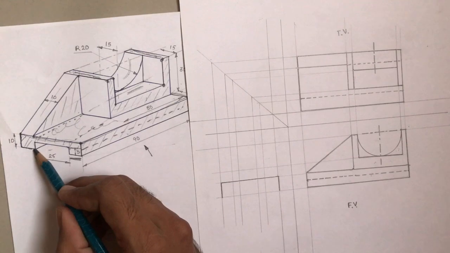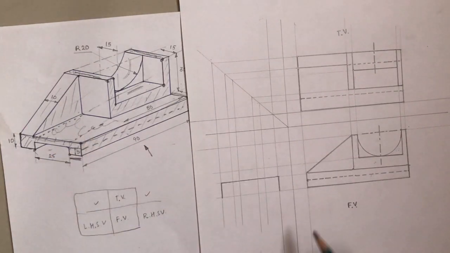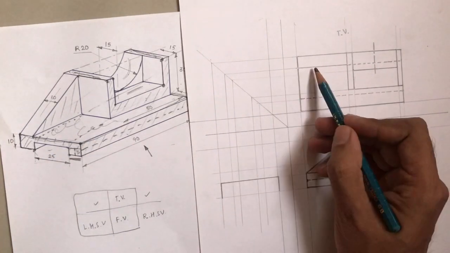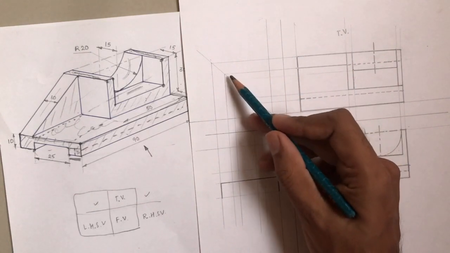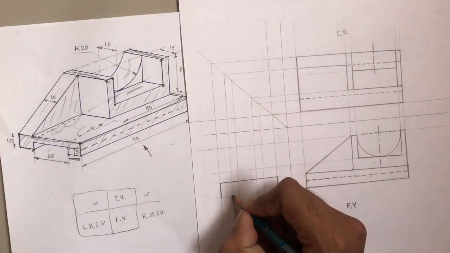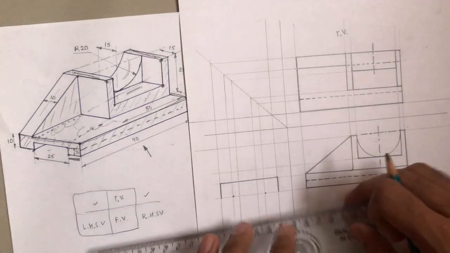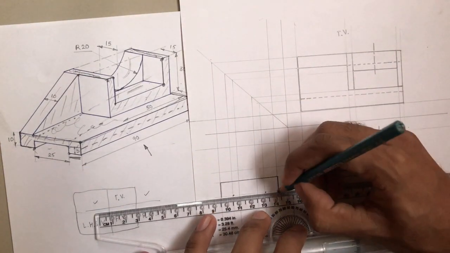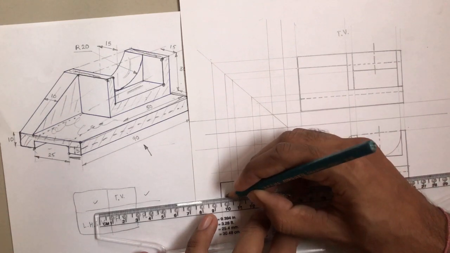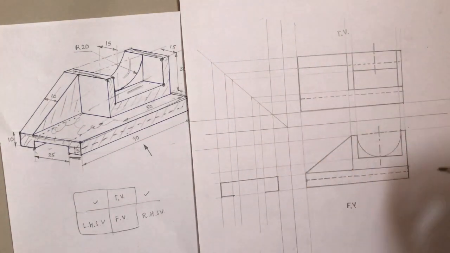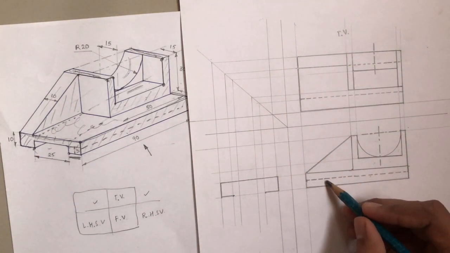Now the slot, and this one is the slot point. When you see in top view, this line represents the slot line. Over here is one end, and likewise the second end is over here. Between these two I will draw horizontal lines. Now for the height of the slot, that we already represent over here. This one is the height.